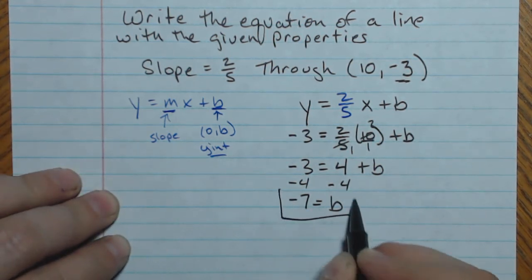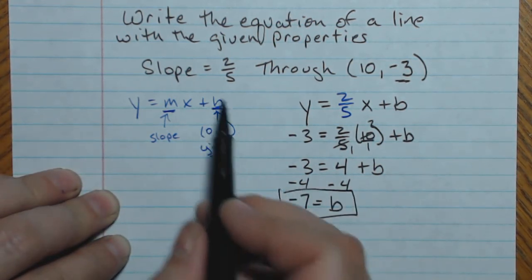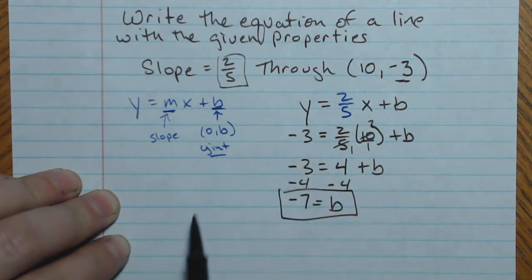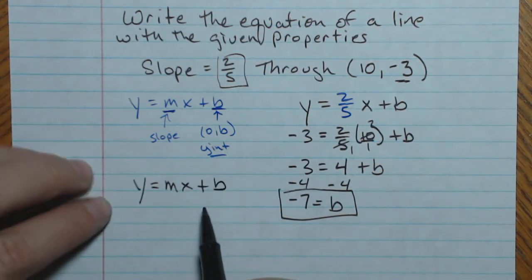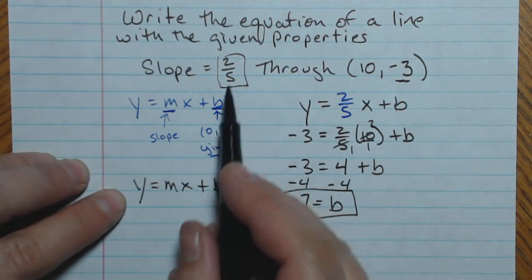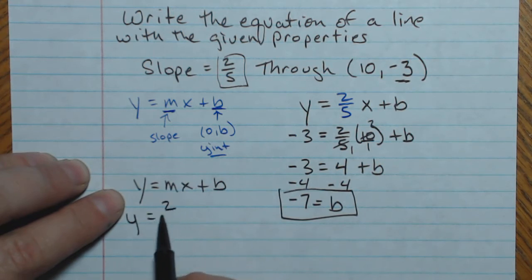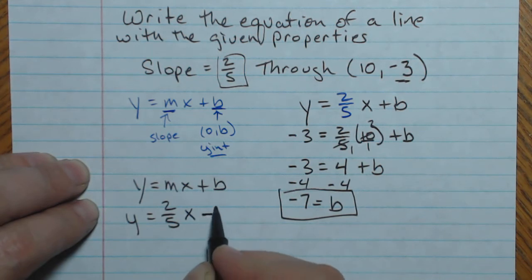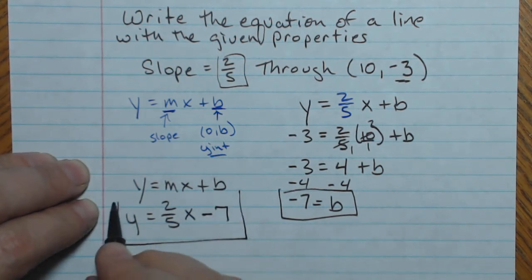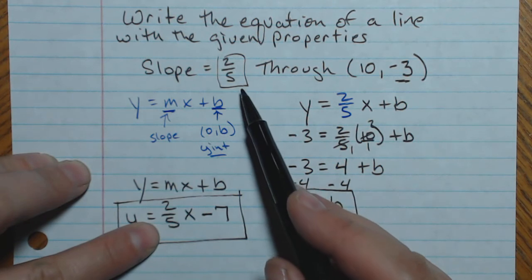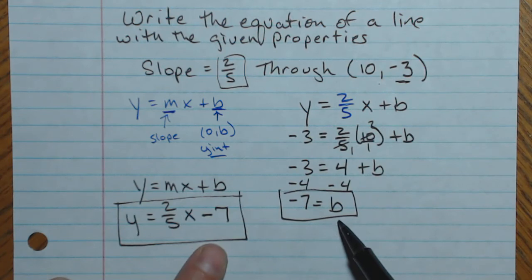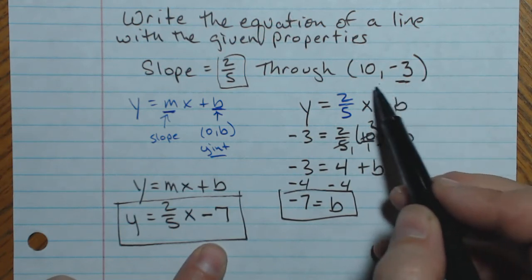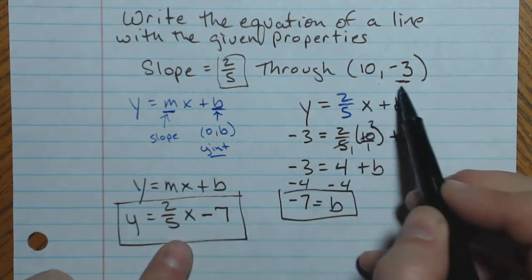So now I have a b value. I already had an m value, my slope. So I can go to my equation, y = mx + b, and in for m, I can put 2/5, and in for b, I can put -7. So here's my equation. It has the slope of 2/5, and I have calculated what the b is from the point (10, -3). So this equation should be going through that point (10, -3).